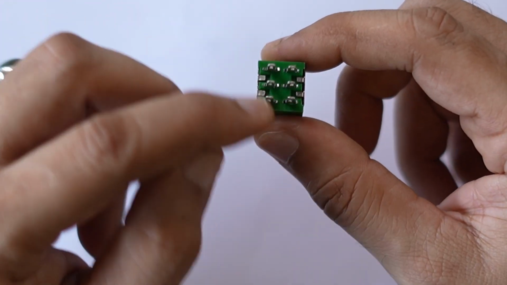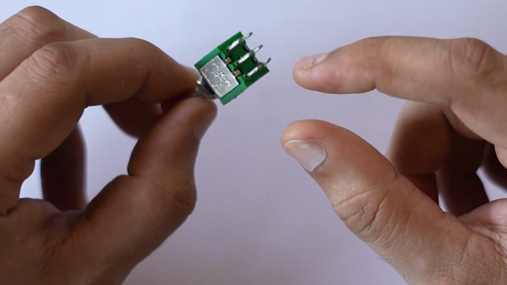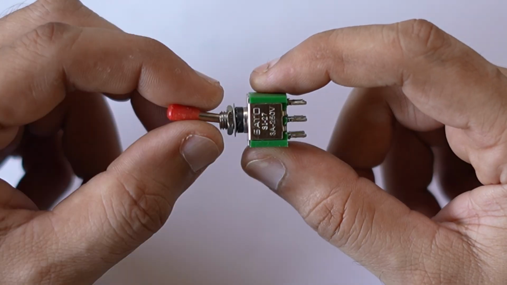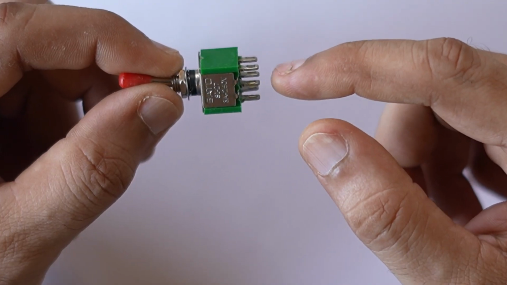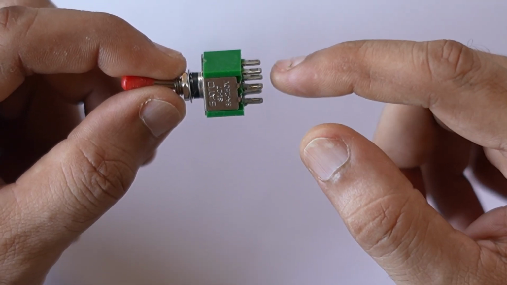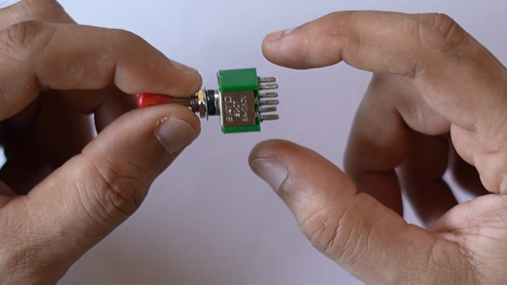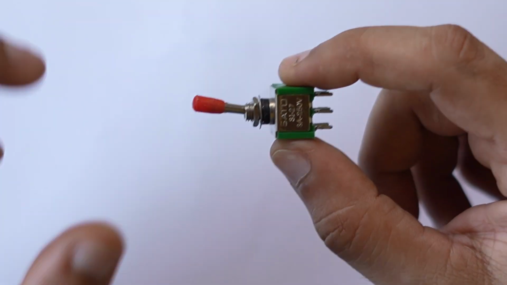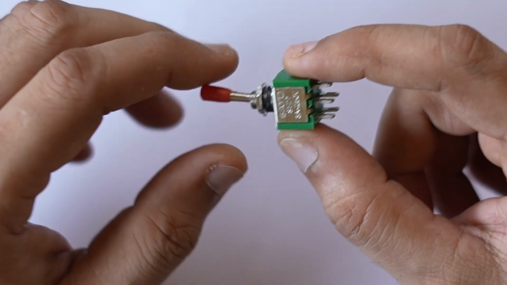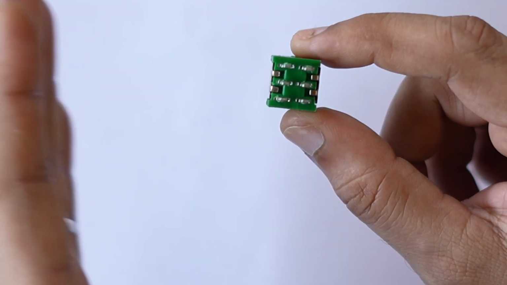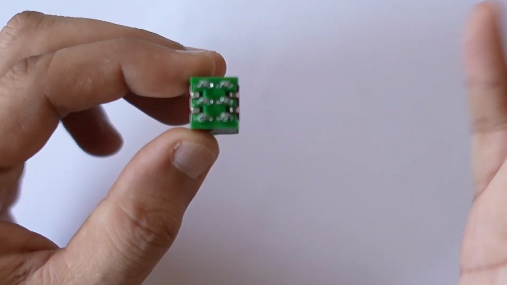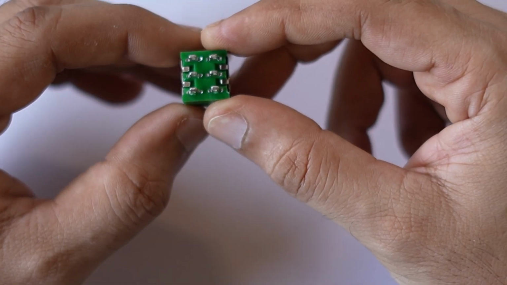But you can see this one has lots of pins on it. So there are 6 pins over here. And the way this works is the center 2 pins are two other common pins, but they are not connected to each other. Think of this toggle switch as actually two switches in one enclosure. Right? So if you divide it in half, this side is one switch and this side is the other switch.